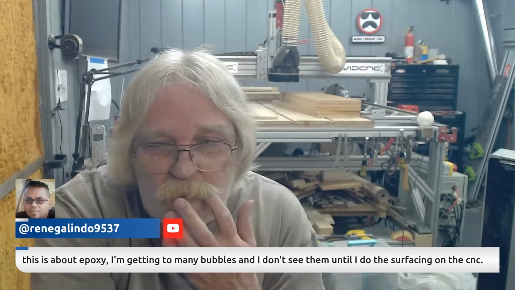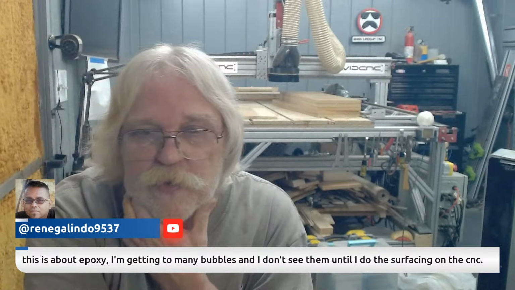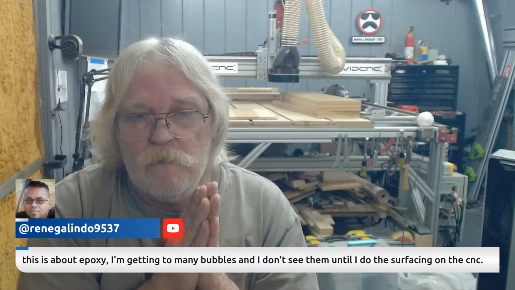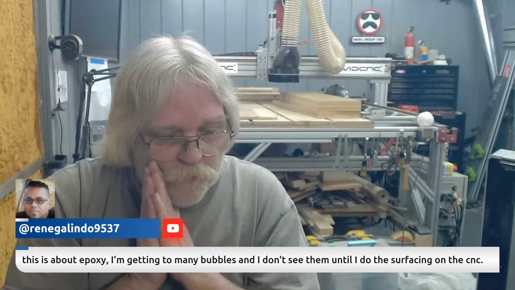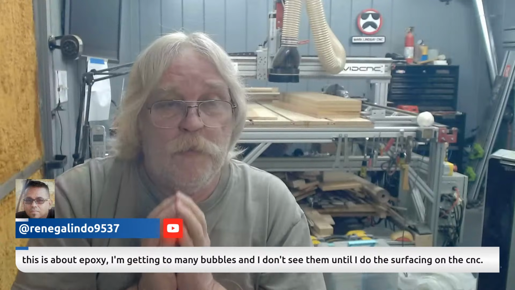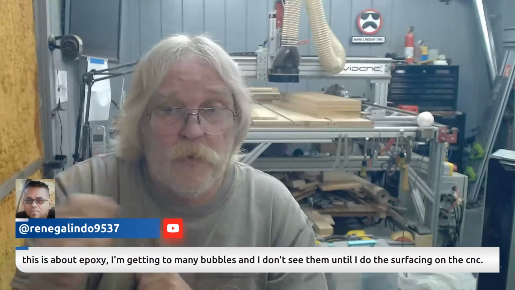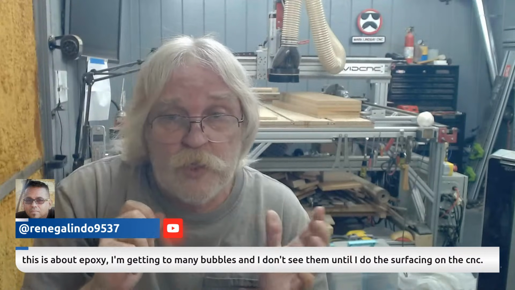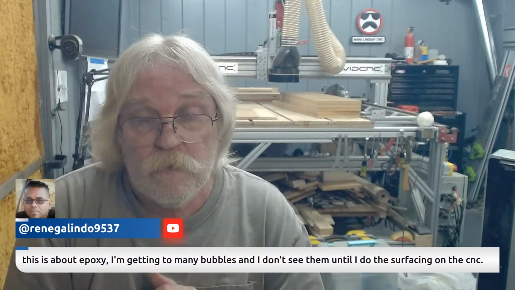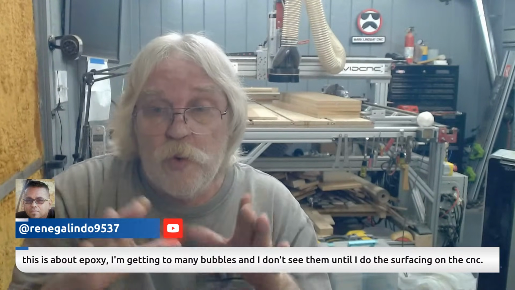Okay, this is about epoxy. I'm getting too many bubbles and I don't see them until I do the surfacing on the CNC. Okay, what I have always done, there's a few things that work here. They could be that you are not popping the bubbles with the torch, heat gun, whichever you use, enough or long enough. Or you might not be sealing the wood before you pour your epoxy.